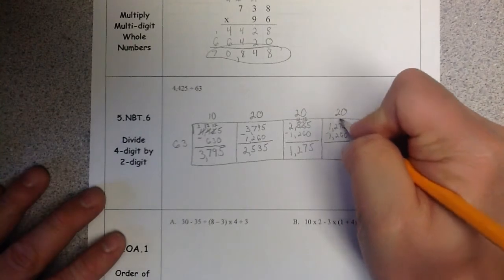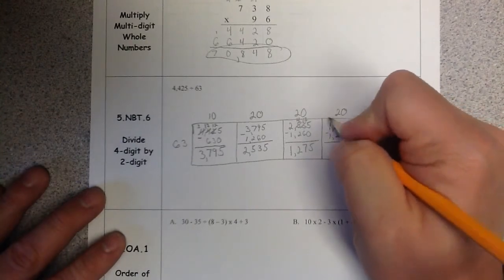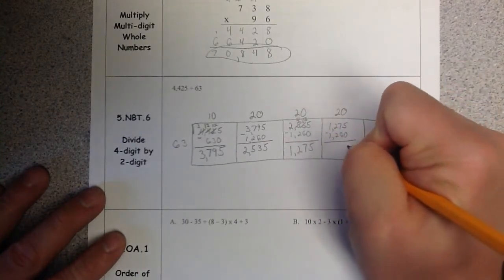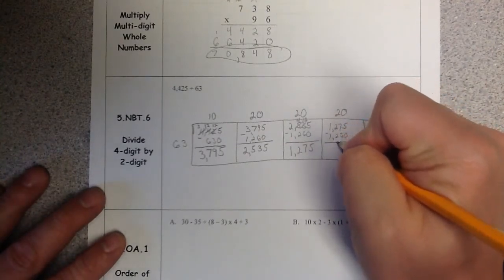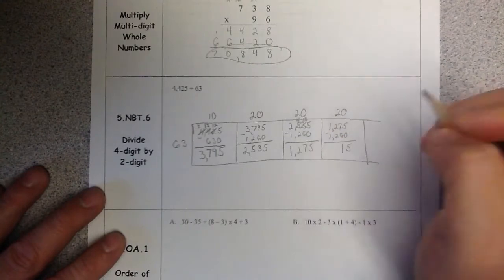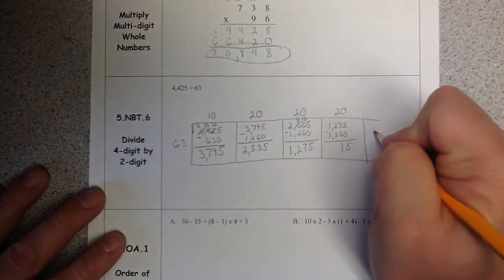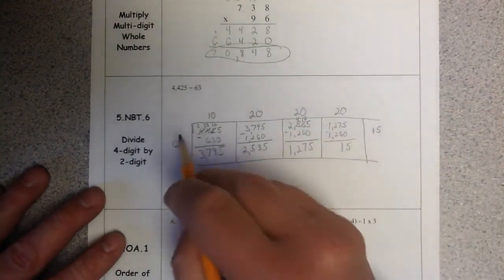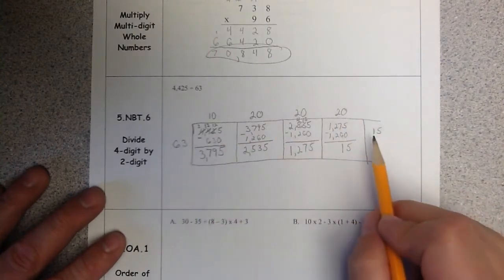I have enough ones, tens, hundreds, and thousands. So 5 minus 0 is 5. 7 minus 6 is 1. 2 minus 2 is 0. And 1 minus 1 is 0. So I have 15 left. Well, if I look, I need 63, so 15 is my remainder.